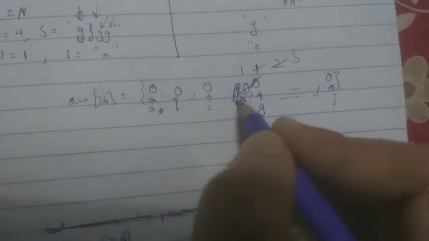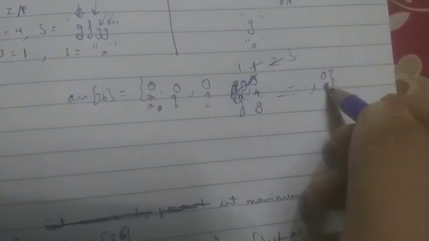And what we have to return is the maximum of all these elements in the array and the position to which it is corresponding. So this 3 is the maximum and it is corresponding to the position G. So we are going to return G.